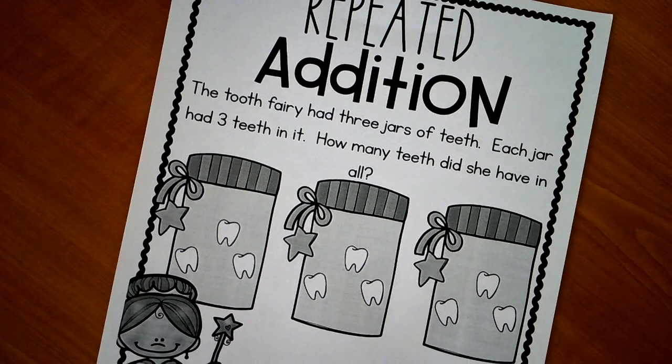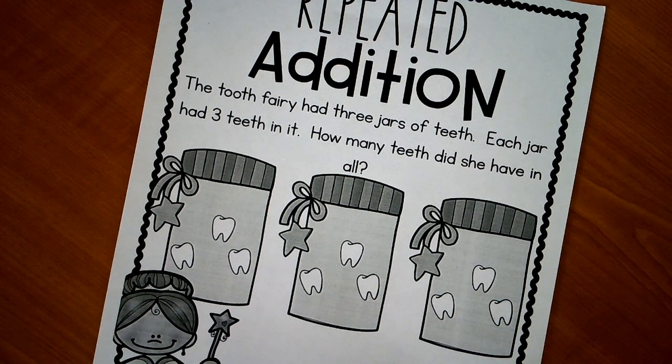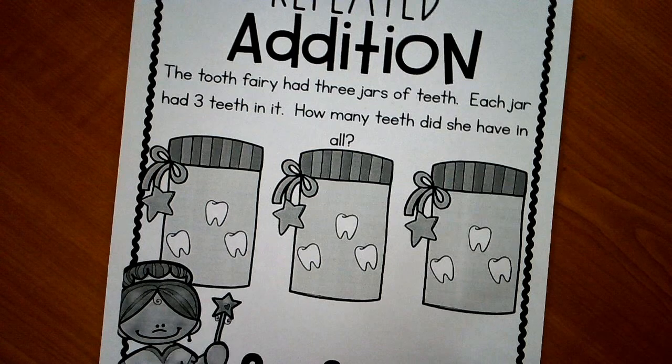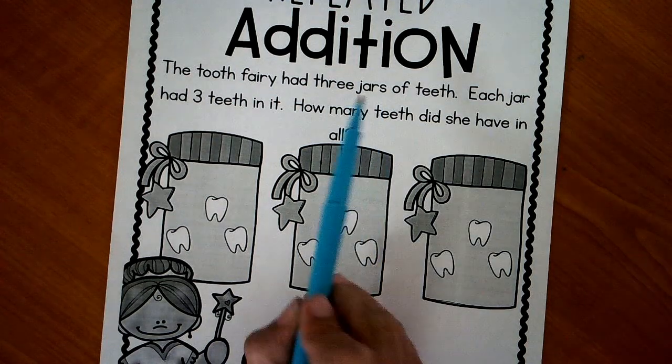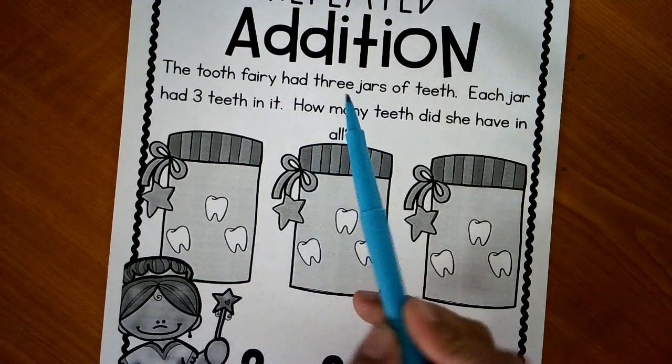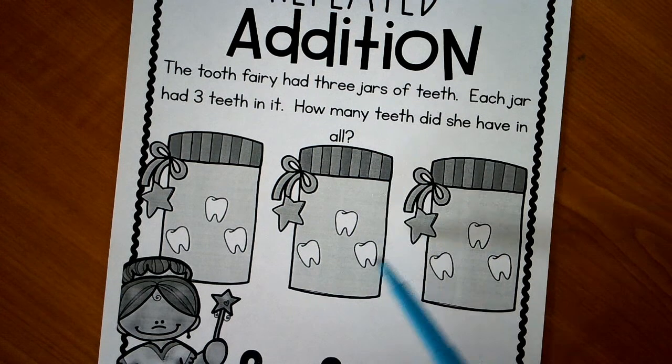And it says, the tooth fairy had 3 jars of teeth. Each jar had 3 teeth in it. How many teeth did she have in all? Okay, how can we solve this problem? Well, we can use repeated addition to solve this problem. We know that there are 3 jars of teeth. Here are my 3 jars drawn out.